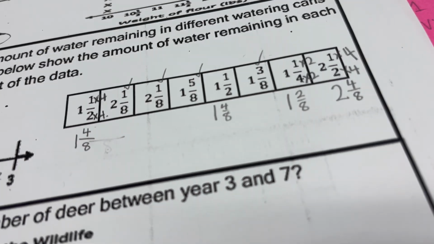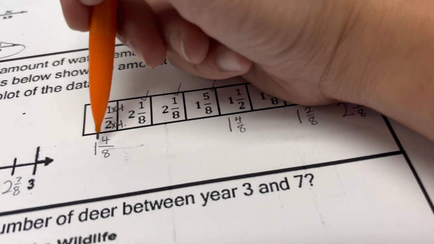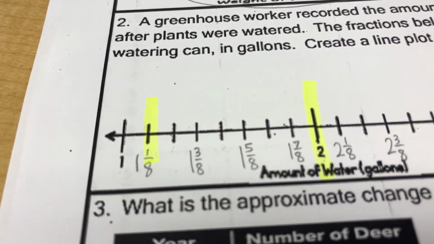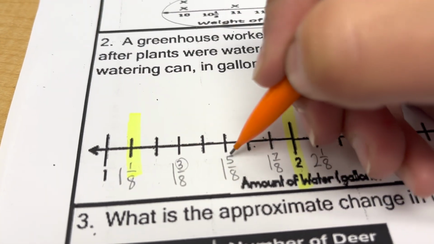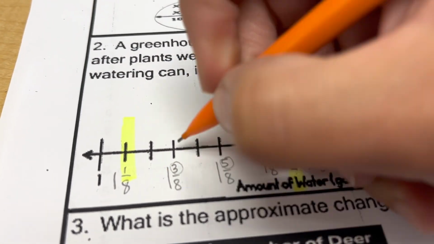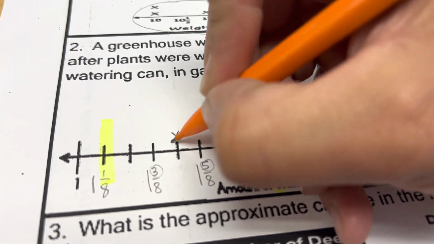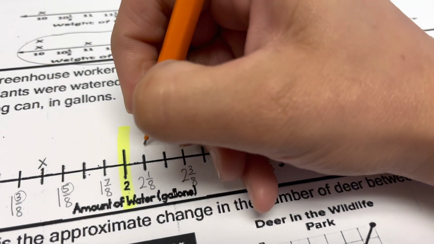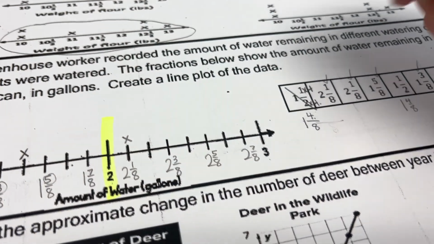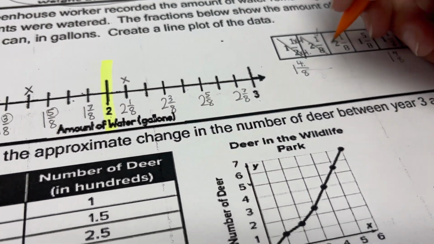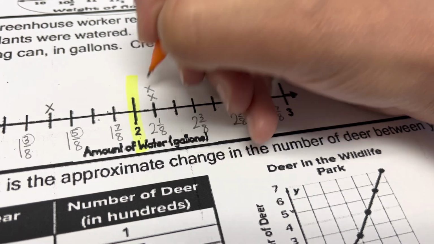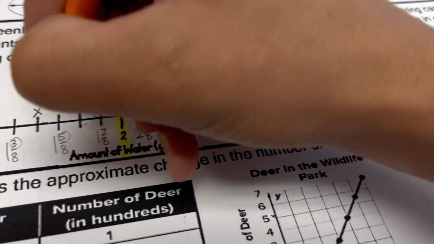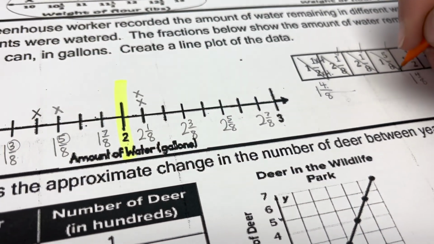You can either put an X there, you can put a dot there. I have 1 and 4/8. So I know that 4 would be between 3 and 5. So if that's 1 and 3/8, this is 1 and 4/8. I use that. I'm going to cross it out. That's 2 and 1/8. Going to put my X there. Going to cross it out. I used it. 2 and 1/8 again, another X. 1 and 5/8, put an X there.